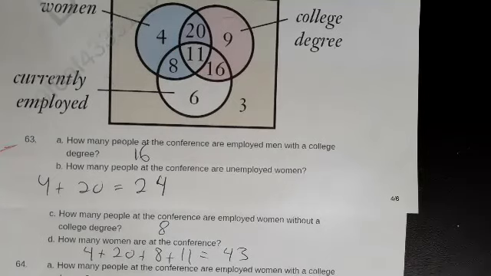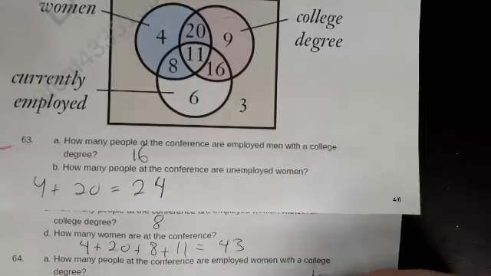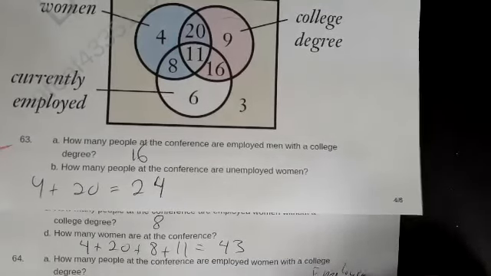What if they wanted employed women? What if they asked that? I know they didn't ask that.